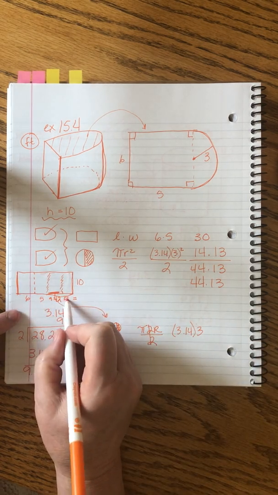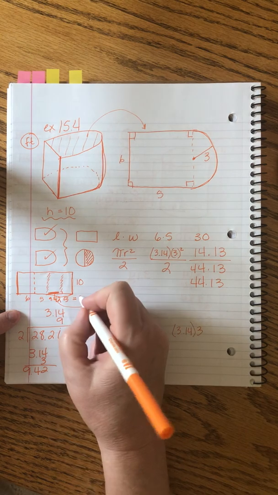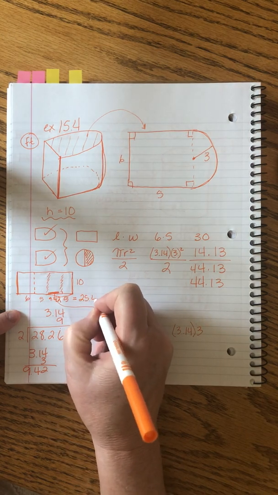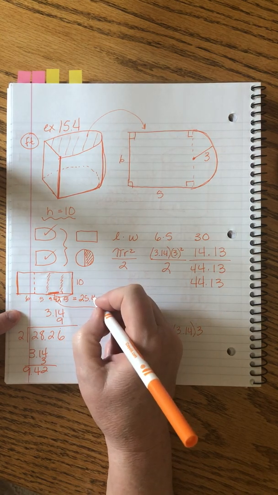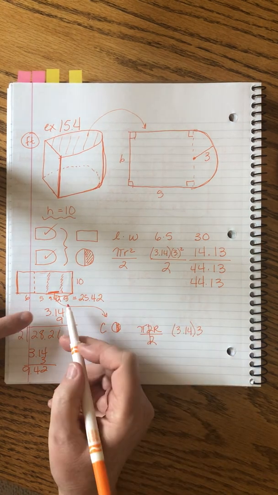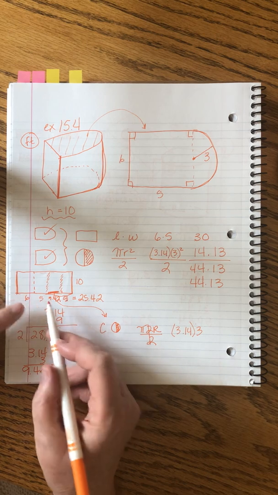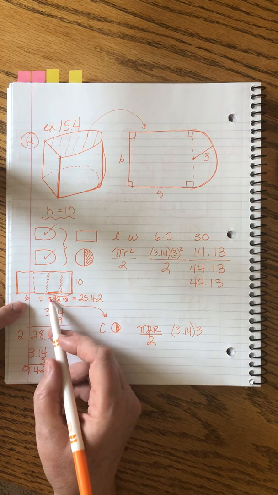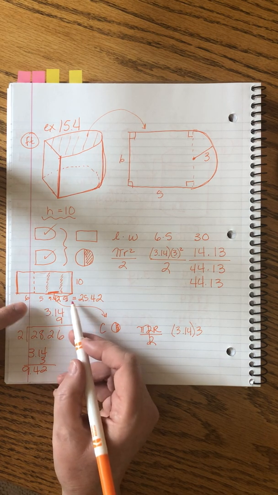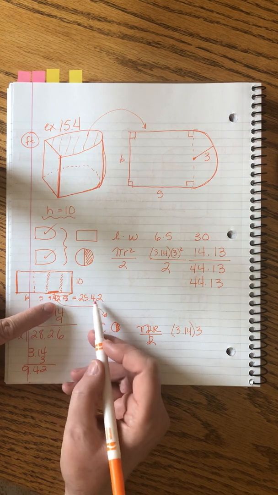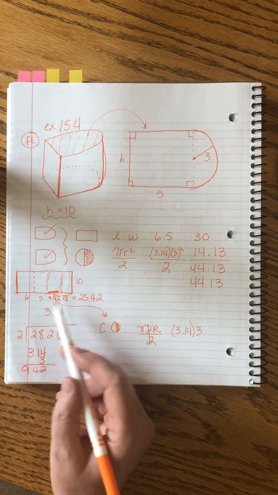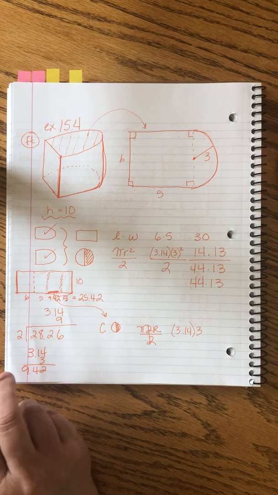Let's see, there's a 10, 19. It looks like it's 25.42. I add the 5 and 5, that's 10. I add the 6 and 9, that's 15. 15 and 10 is 25. Then I tack the little 4, 2 on the end. However your brain likes to do that, I just explained to you how my brain did it.